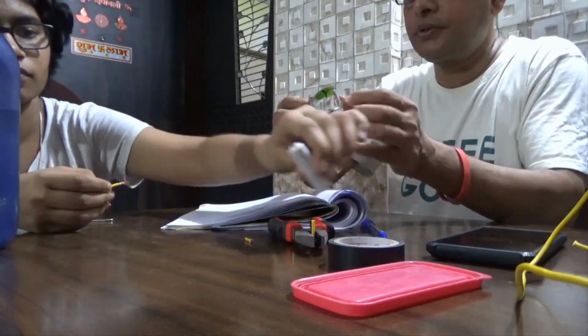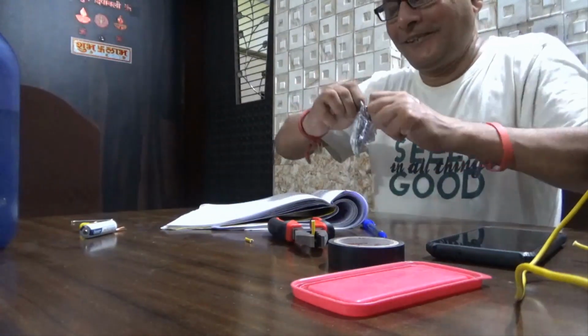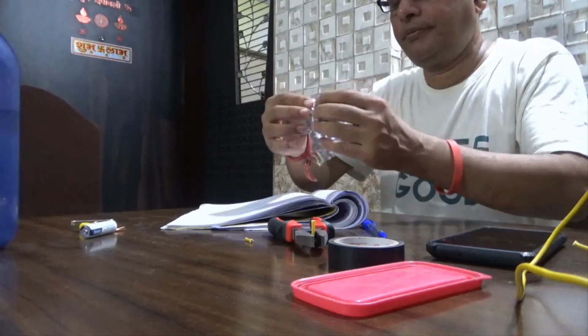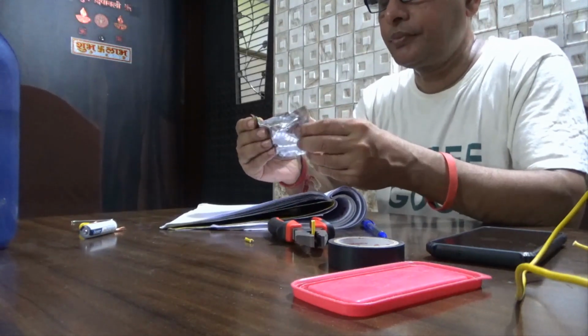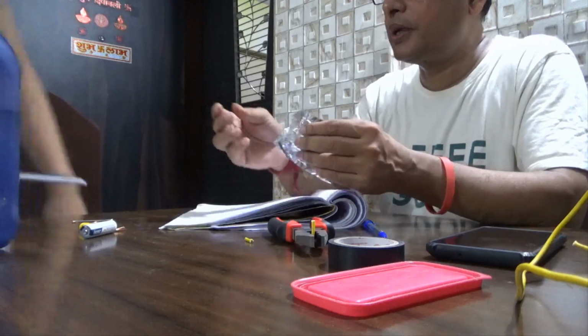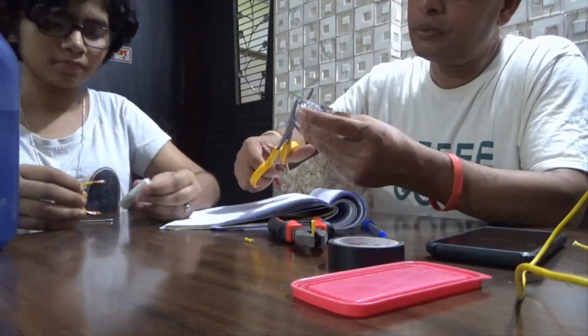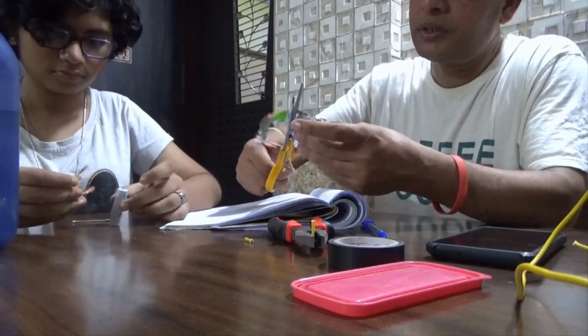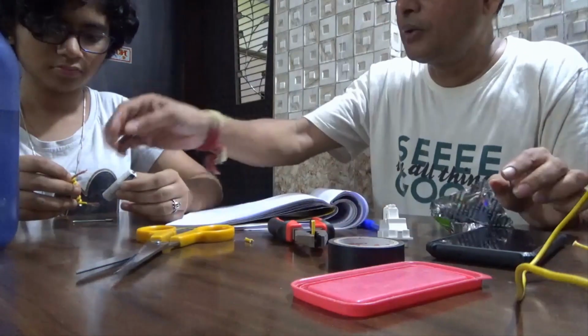Now bring the scissor. Now with this, you will understand how to connect a switch, because each time manually you cannot. Do you want to repeat this exercise again? Just hold it like this.